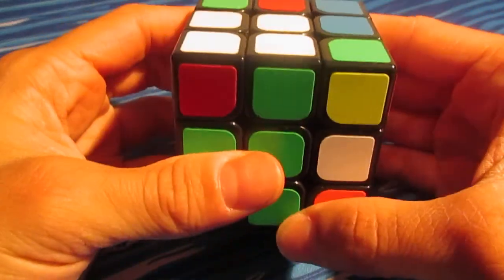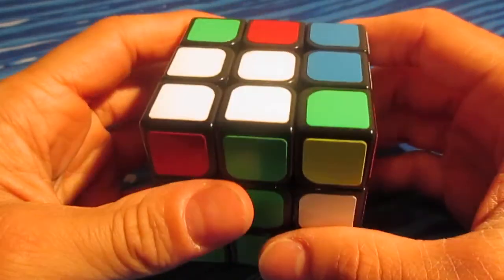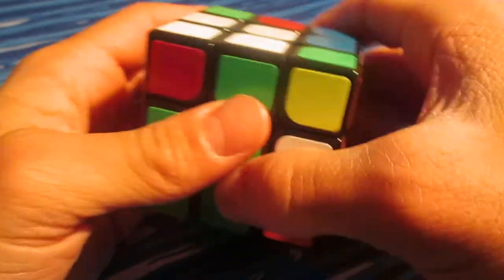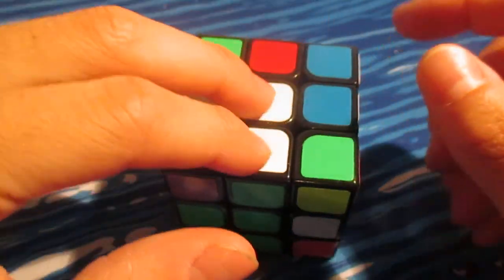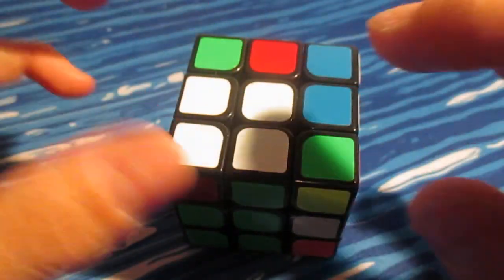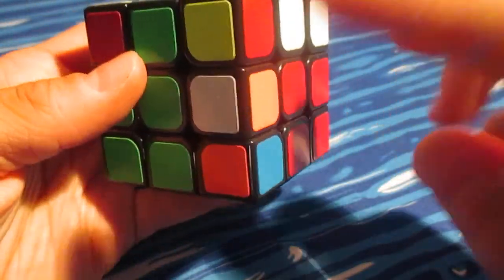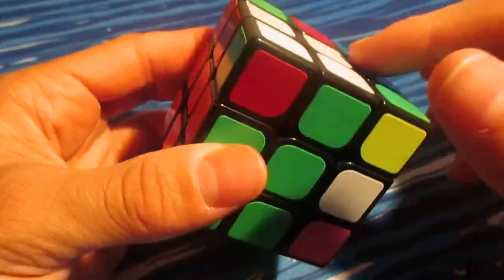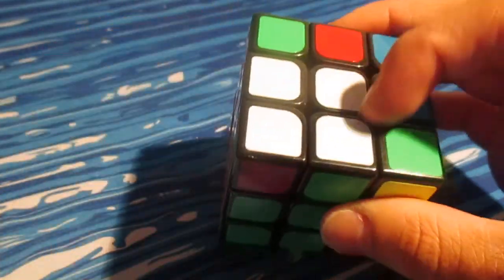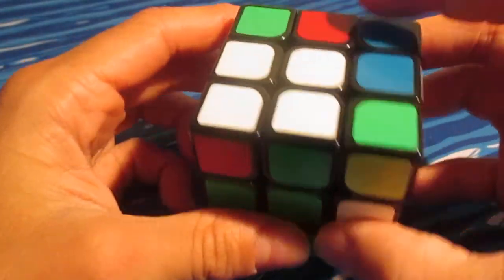Hello everyone, today I'll teach you how to intuitively do the ZBLS. For people who don't know what ZBLS is, it's the part of the ZB method where you solve the last slot, so the last pair, and orient the last layer edges at the same time.